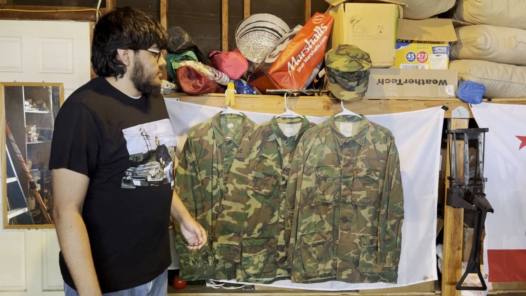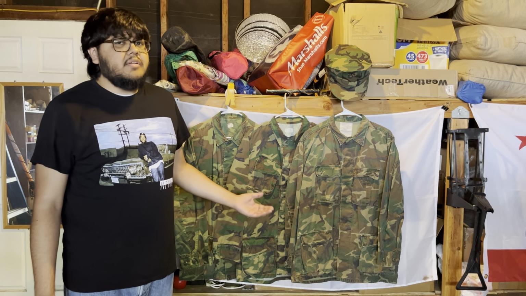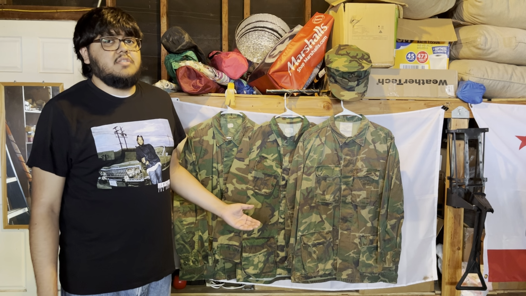Hi everyone, today I would like to make a short video on the differences between the ERDL Green Dominant and Brown Dominant and the ERDL RDF version, which is right here. Some people also call it RDF ERDL, whichever works for you. But there's a lot of confusion between these camouflages.